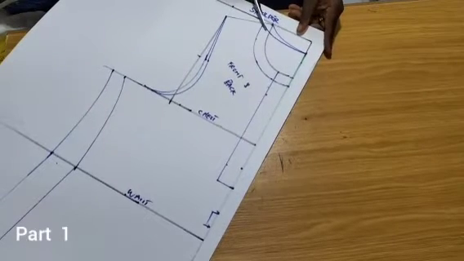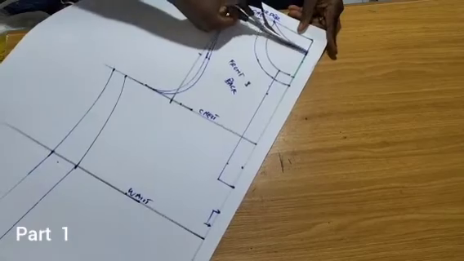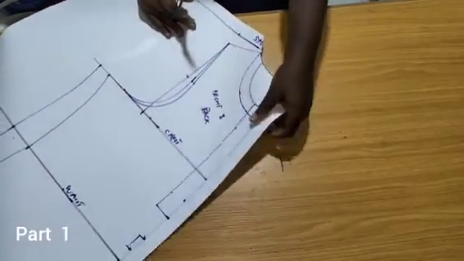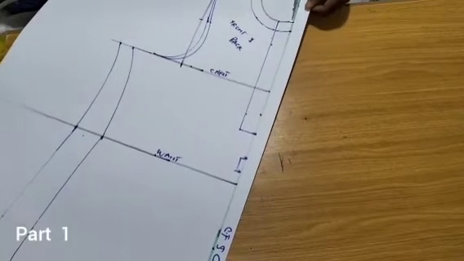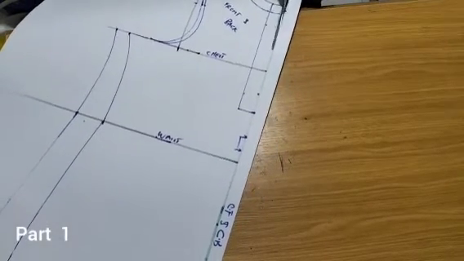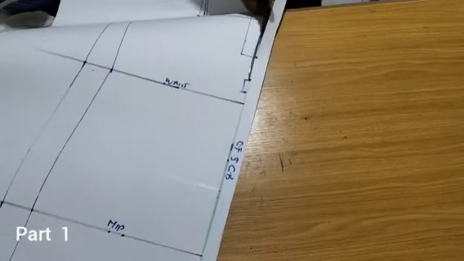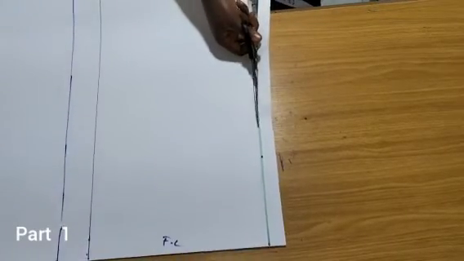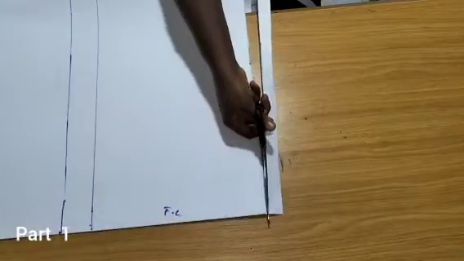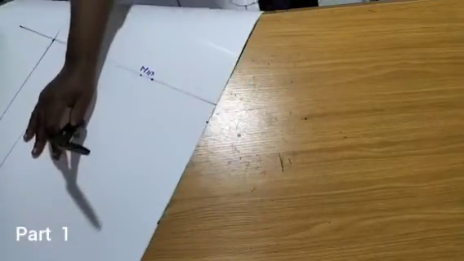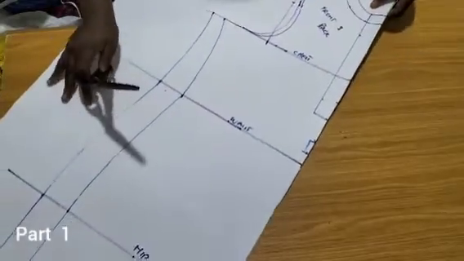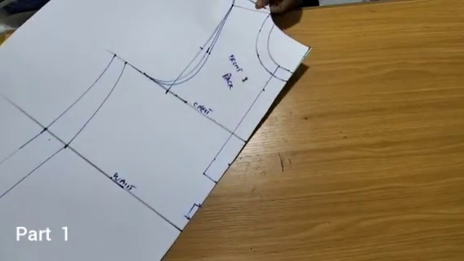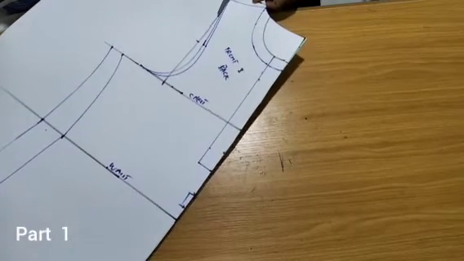I will show you. I'm cutting the back pattern first, and I'm going to show you how I'll place it on my fabric and cut. So this is my center front. Alright, so I'm done cutting my center front. I'm going to cut what I have on the armhole for the back.